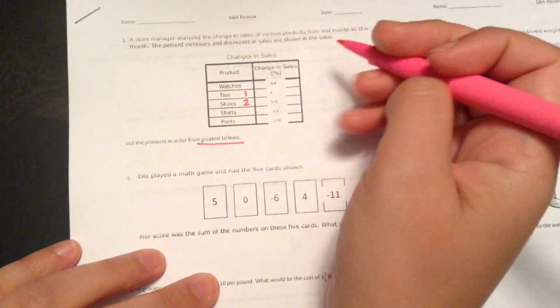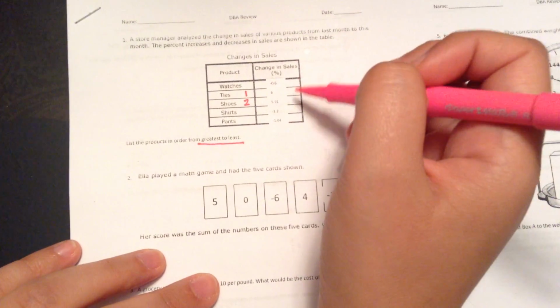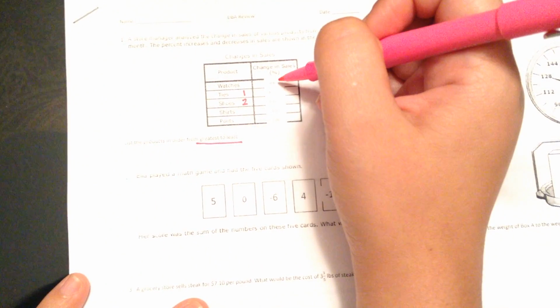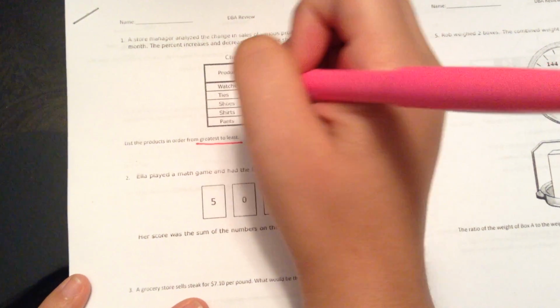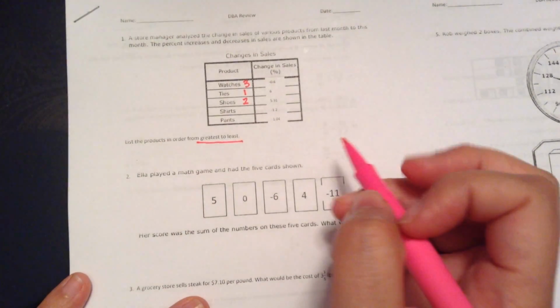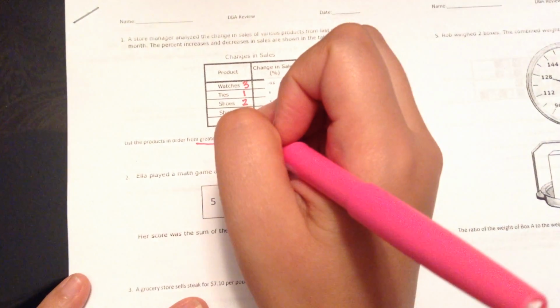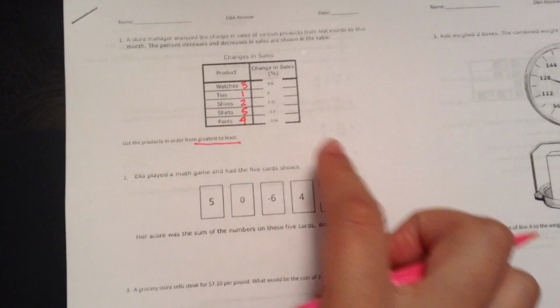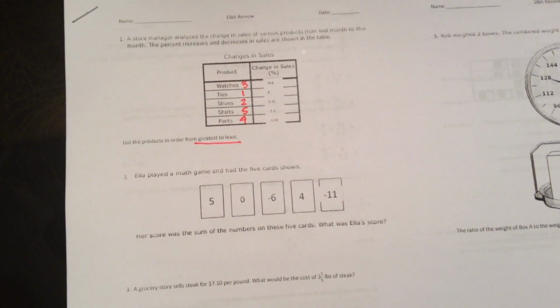that's the second one, and then when you have negative numbers, whatever's closer to 0 is going to be bigger, okay? So I'm looking for the number that is closest to 0, which is the watches, so that's going to be number 3. And then we're going to have the pants is number 4, and the shirts is number 5, okay? So you can write them down here, or you can just put them in order.